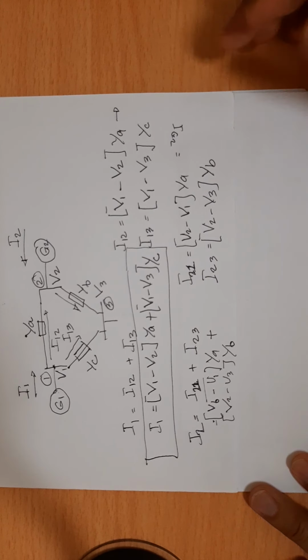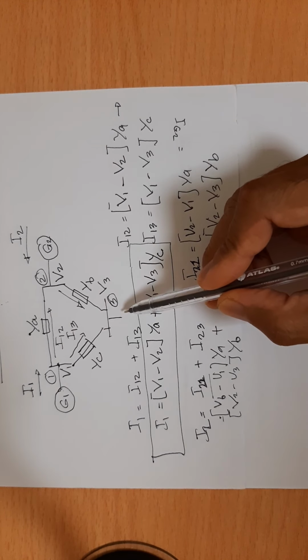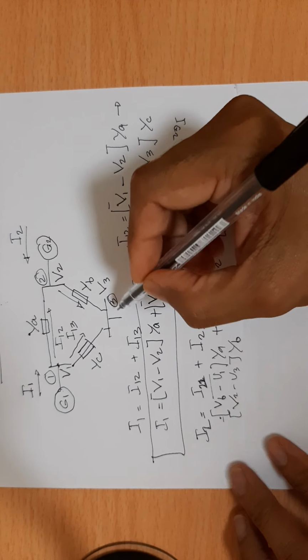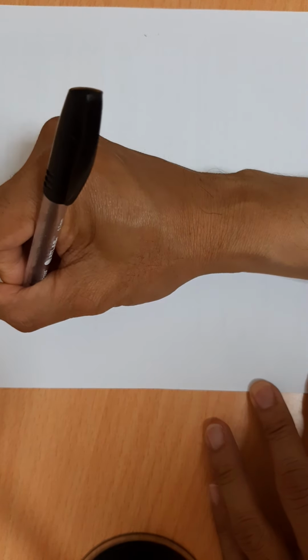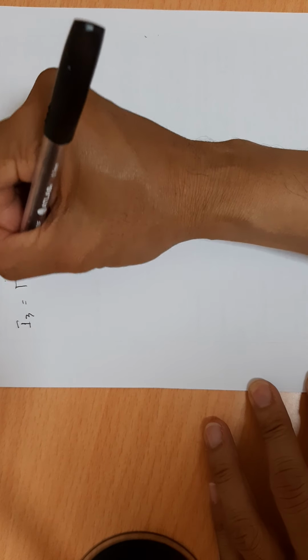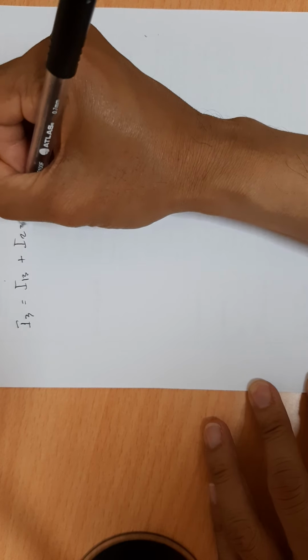So we're going to solve for the current I3 in this area. We know that I3 is equal to I13 plus I23.